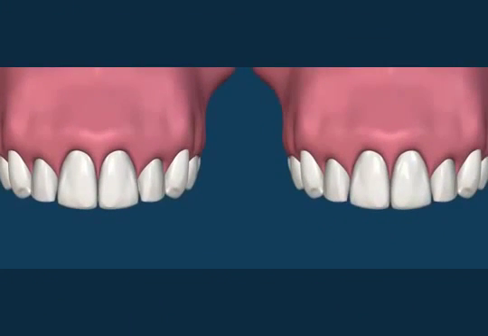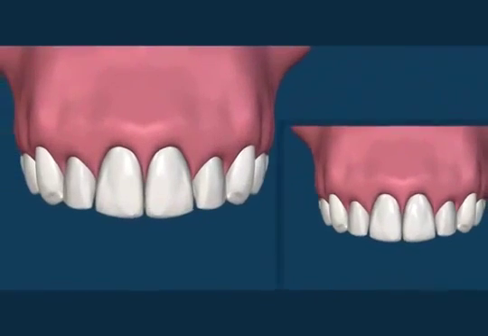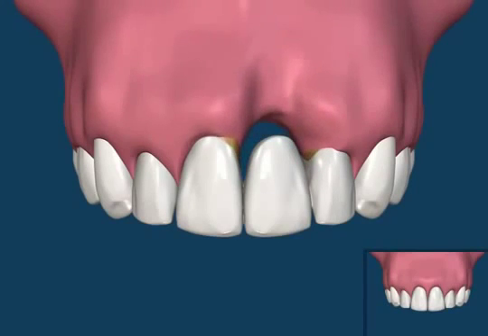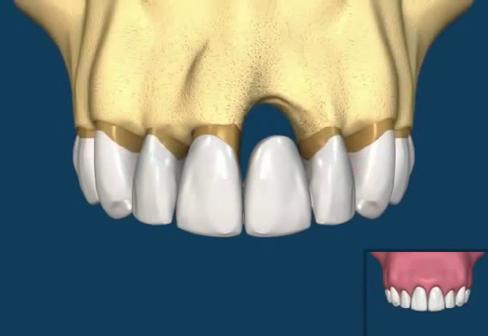However, with the passage of time, there may be bone atrophy in the area of the missing tooth, which often leads to recession around the adjacent teeth. Depending on the margin integrity, cavities may start to form around and under the crowns.